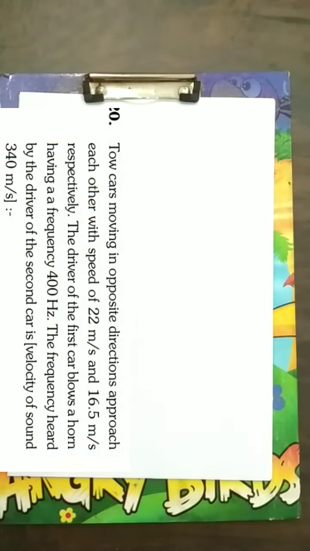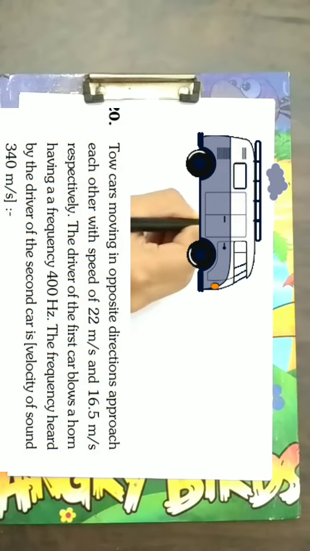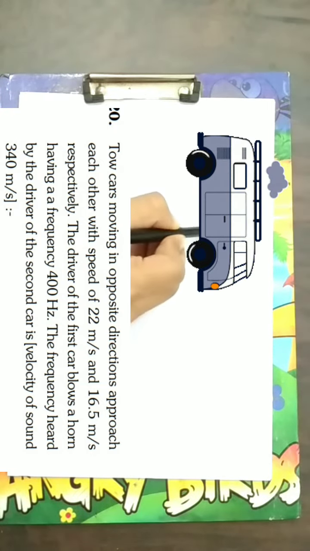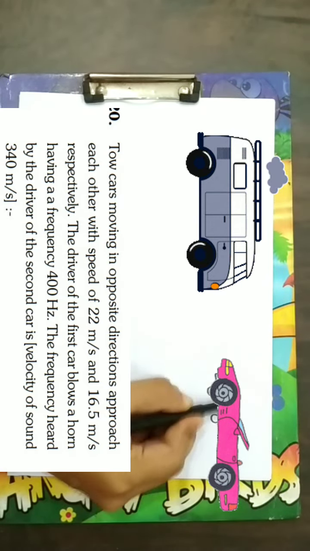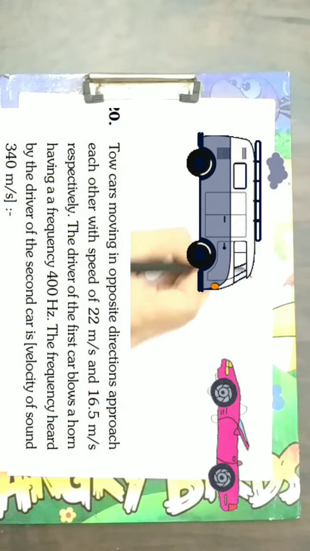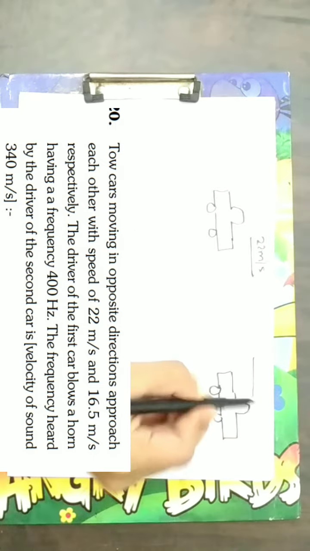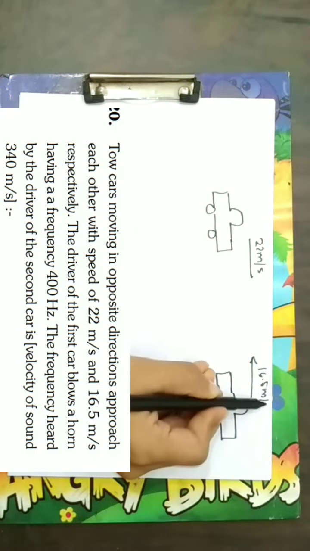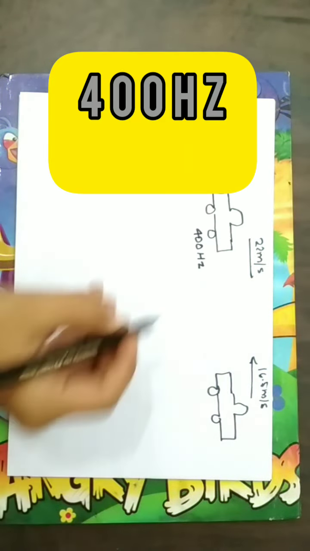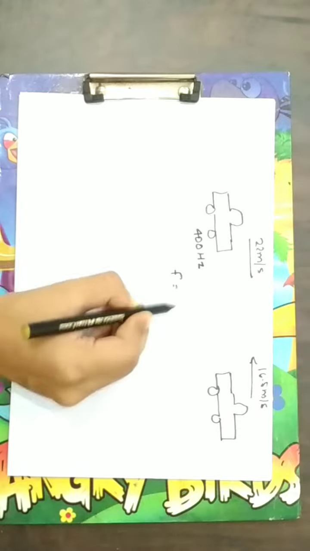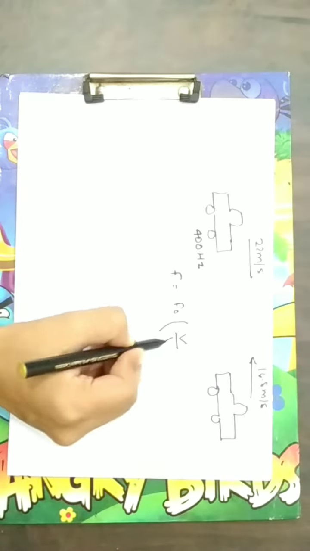Now look at the question on the screen. It says two cars are moving towards each other with velocities 22 meter per second and 16.5 meter per second. The source has a frequency of 400 Hz. What will be the apparent frequency heard by the observer in this car? So it's easy. F is equal to F naught v by v.